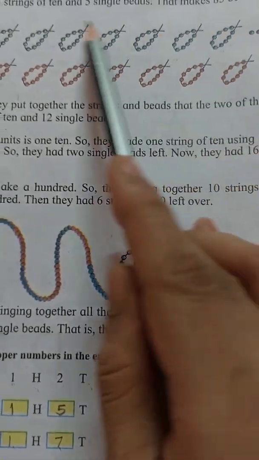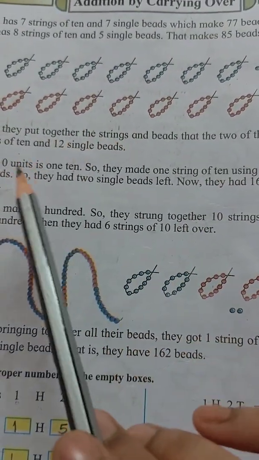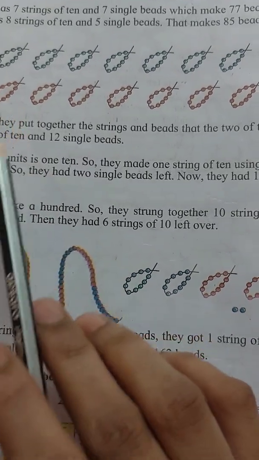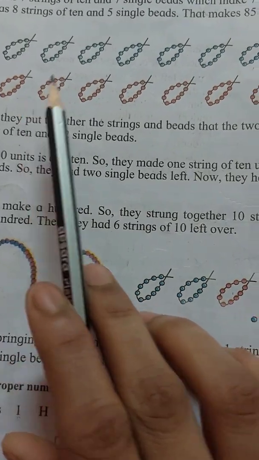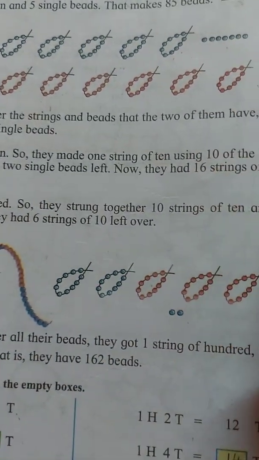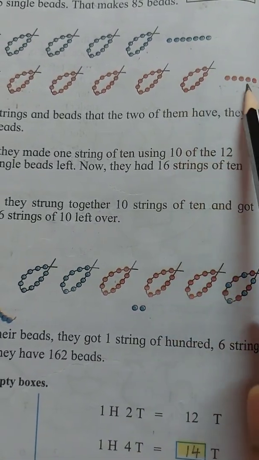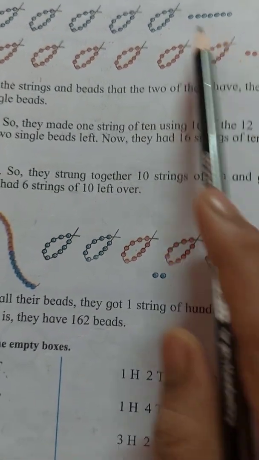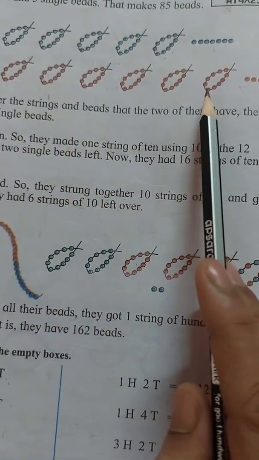Now, when they put all of this together, the strings, they have 15 strings and 12 single beads. These 7 beads and 5 beads, so these are 7 and 5, 12 single beads, and all these strings are total 15 strings.